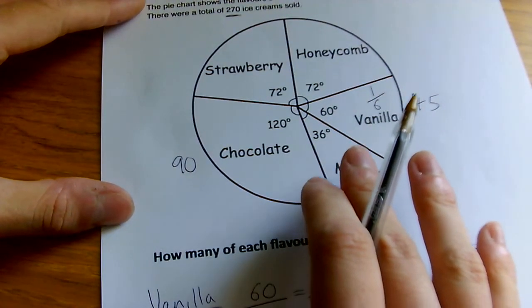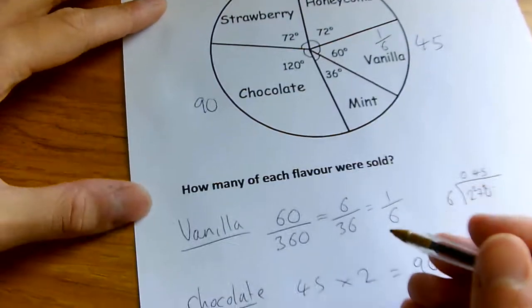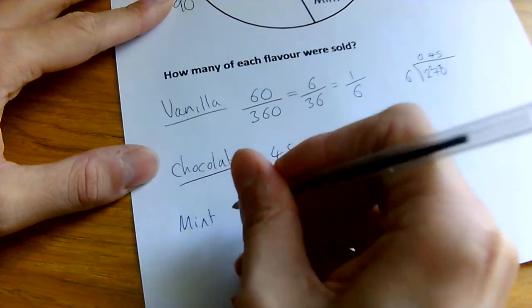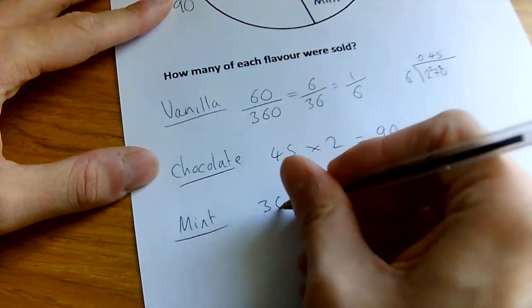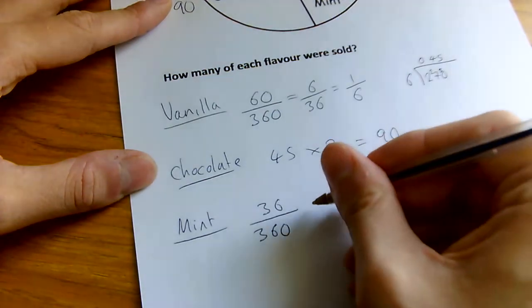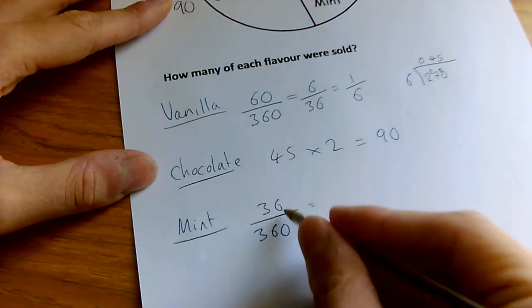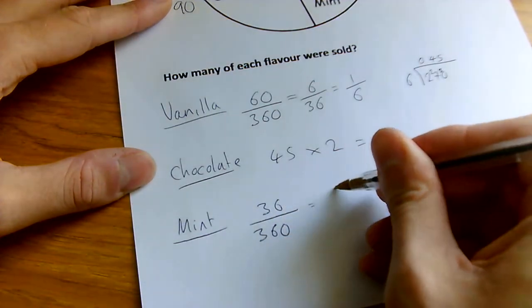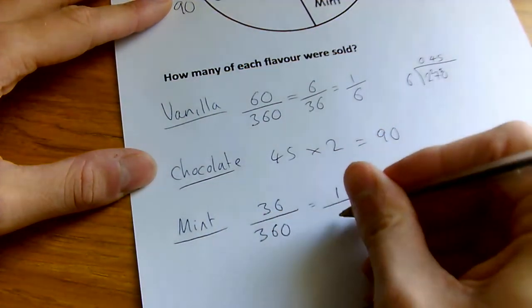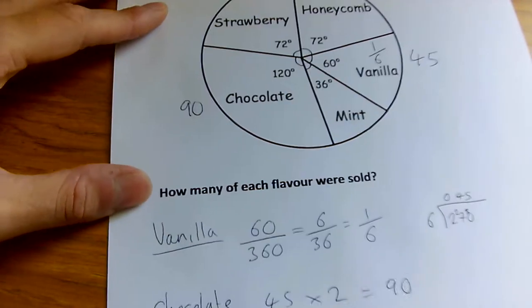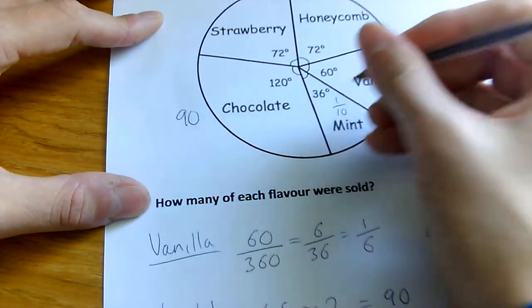Okay, what about 36? That looks pretty tricky at first, but actually I don't think it's quite as bad as it looks, because if we do the fraction of 36 over 360, we can simplify that down because both of these can be divided by 36. How many 36s? 1. How many 36s? 10. So actually it's 1/10 for the mince. Let's put 1/10 in there.